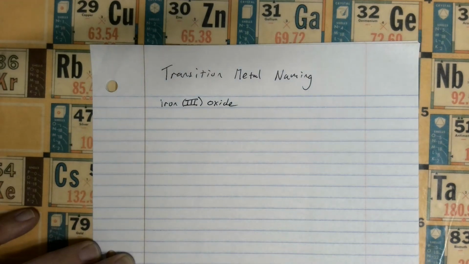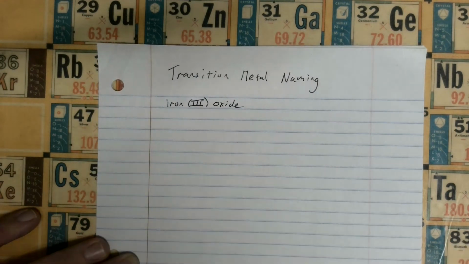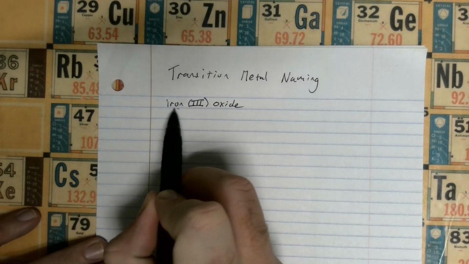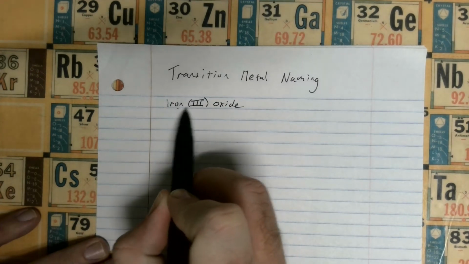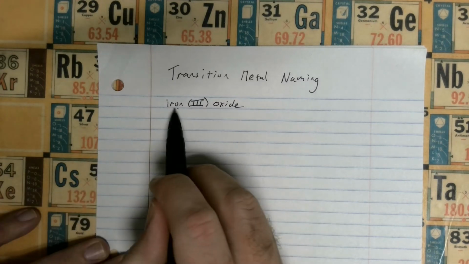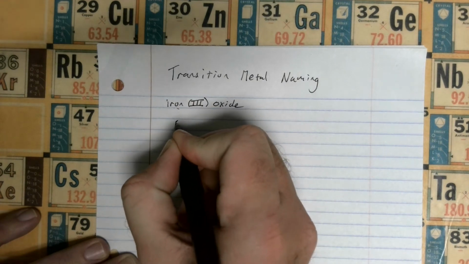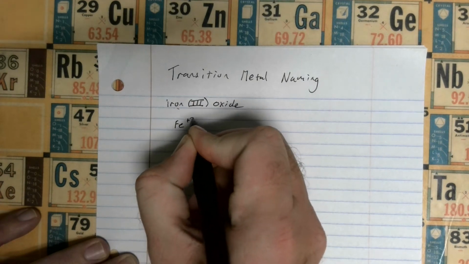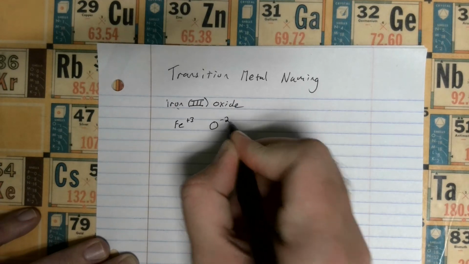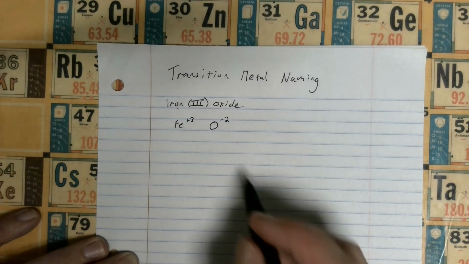That Roman numeral in the middle of the name refers to the charge of the metal. Whenever you see a Roman numeral written in the name, it's the charge of the metal, or the cation. So when I write the formula, I know it's Fe plus 3, and I know that oxygen is -2 because it's in group 16. We gave that a -2 the other day.